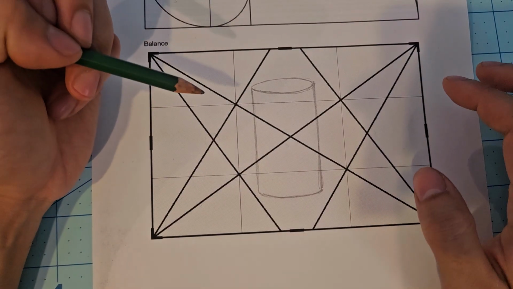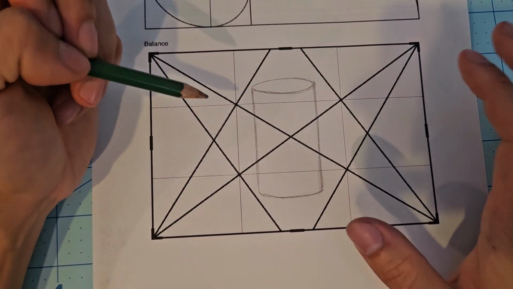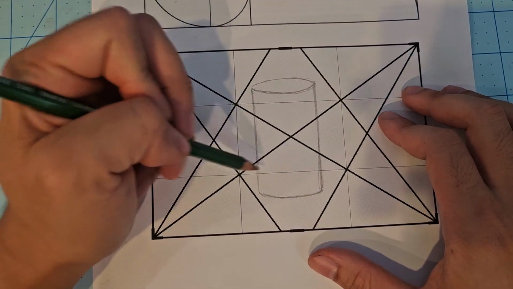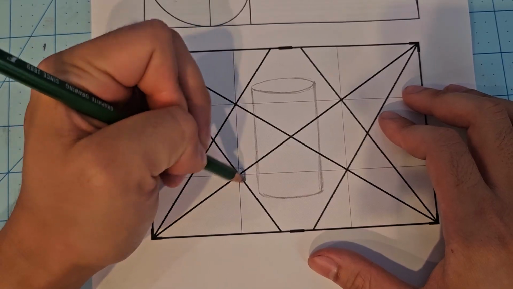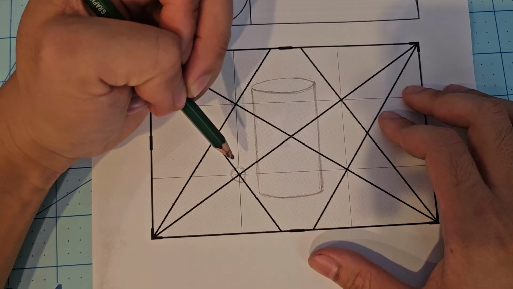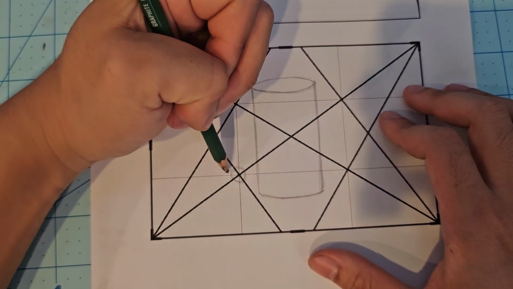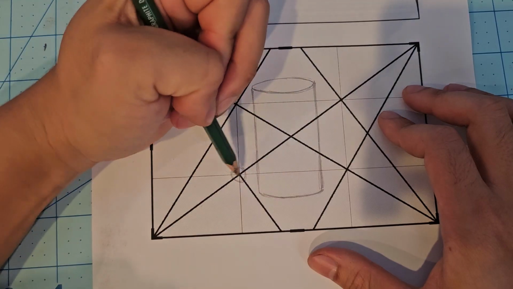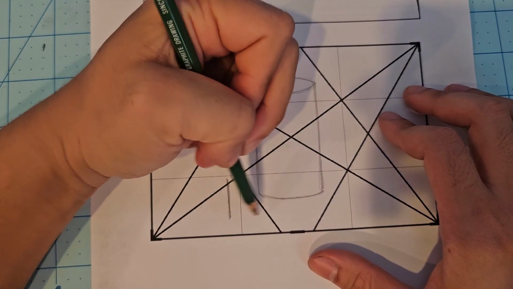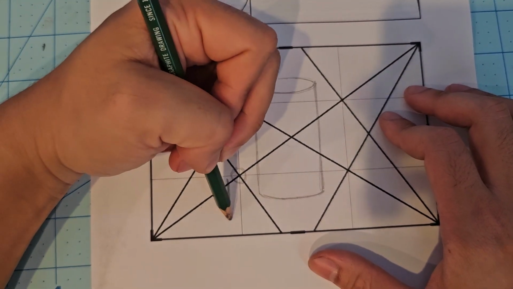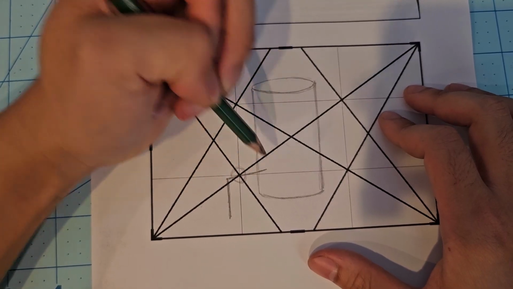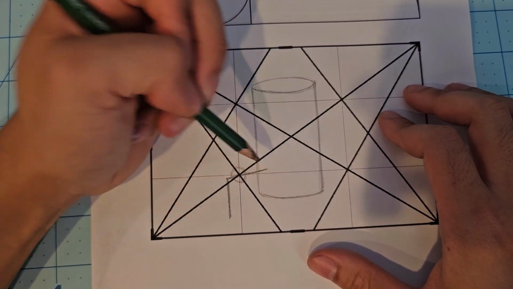So now we have to think about how we're going to balance the entire composition, right? But first step is going to be adding the next shape. So I'm going to use this point here as the placement for my rectangular prism. I'm going to be drawing a small rectangular prism here. So start with the central Y. And I want my rectangular prism to be in front of the cylinder. So I'm going to have the bottom of my rectangular prism below the cylinder here, right? Or else it's going to look like it's floating.